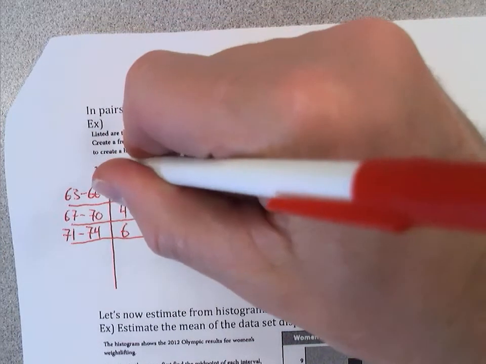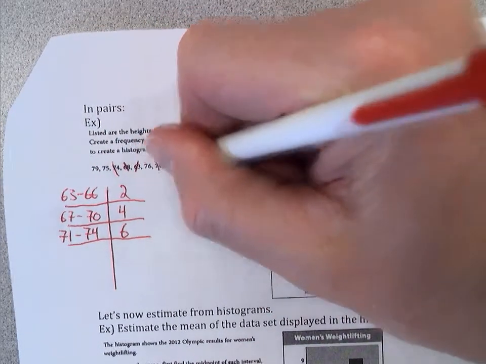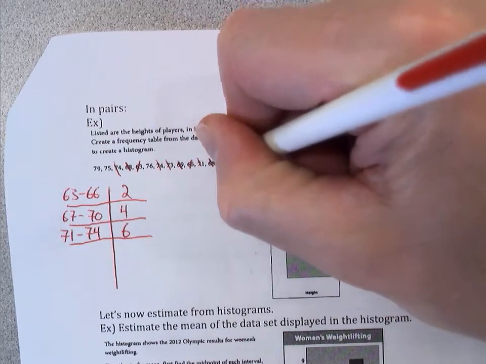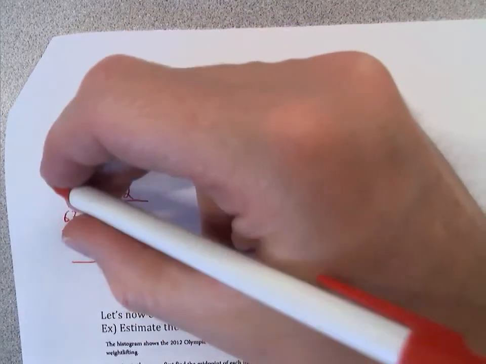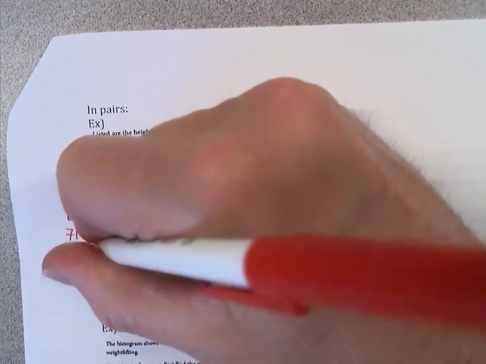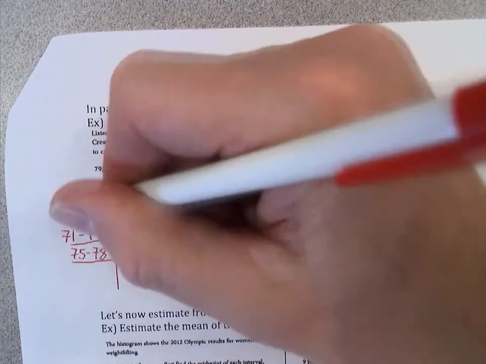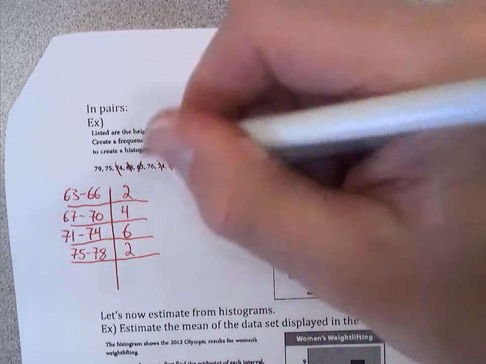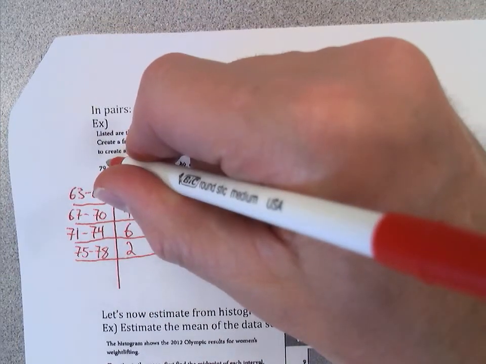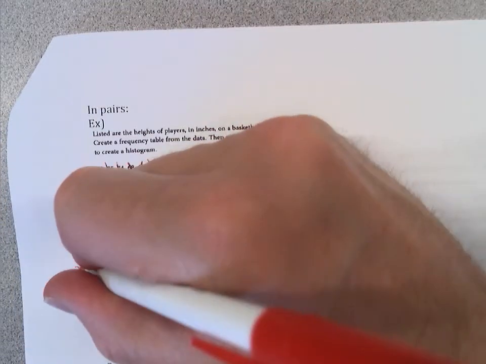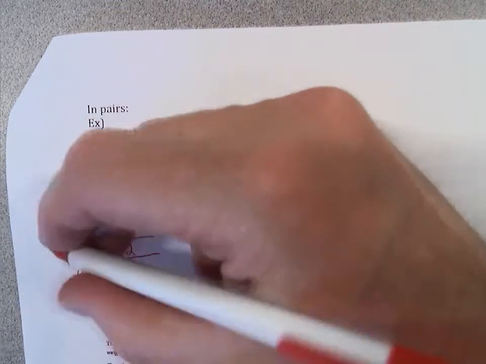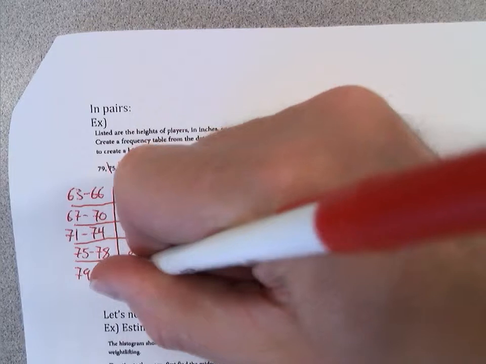Like this one, 1, 2, 3, 4, 5, 6. And then in the 75 to 78 range, there are 2 values, right? 1 and 2. And then in the 79 to 82 range, there's just 1.